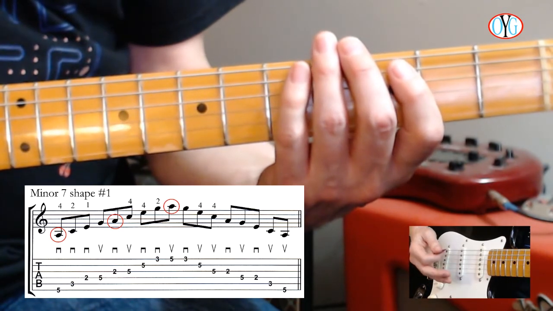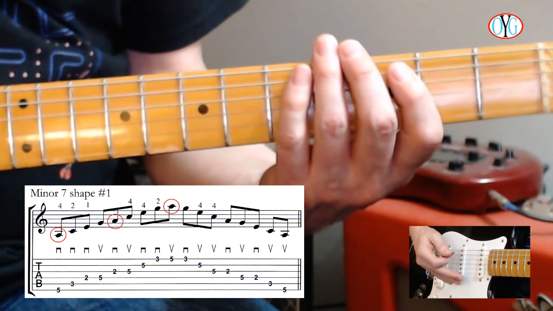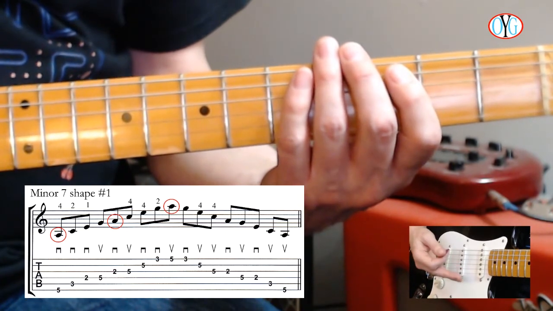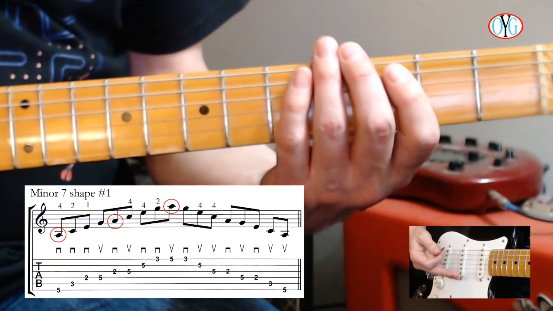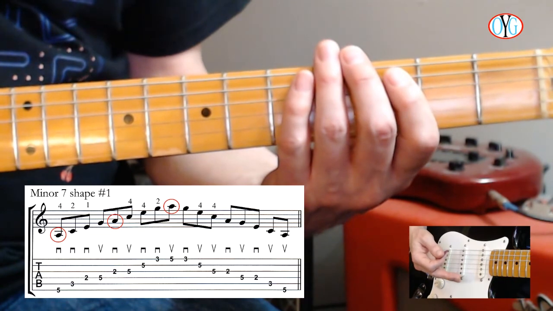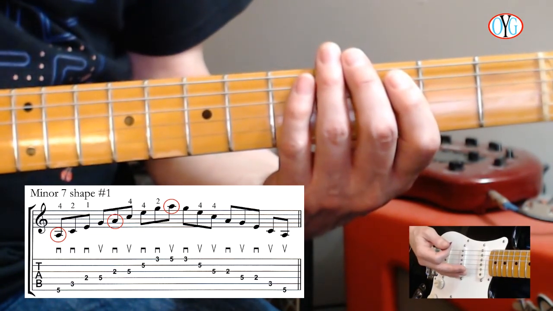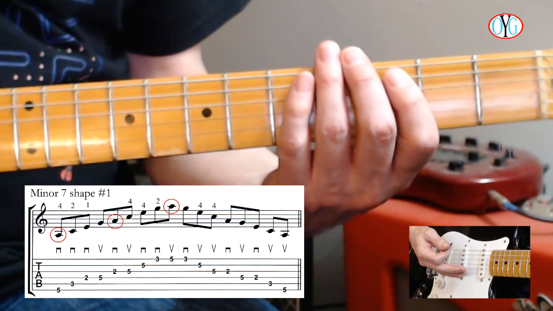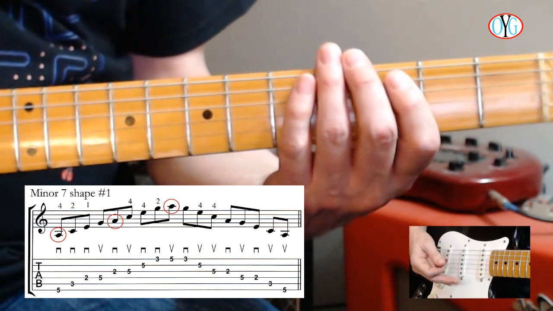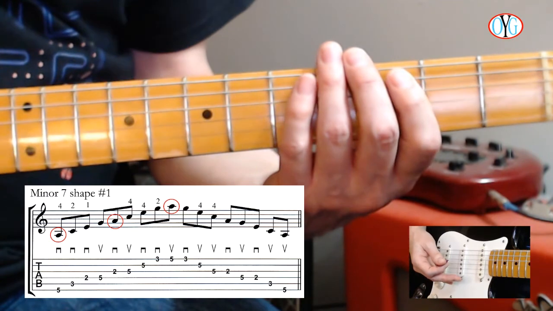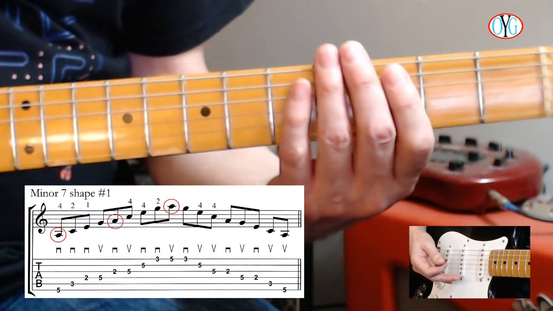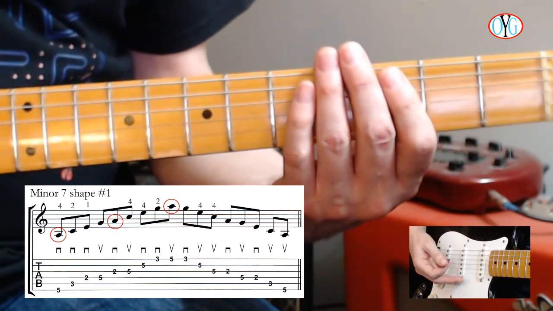Now, if you need to pause and rewind and watch the demo again, absolutely do that. Follow along with the written material or on screen as you do so that you have a more clear understanding of what your fingers are actually going to do. Then, when you're ready to continue, after practicing this a couple of times, restart the video and we'll keep going.